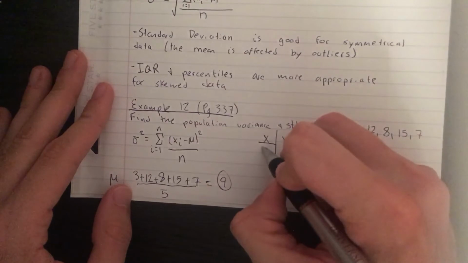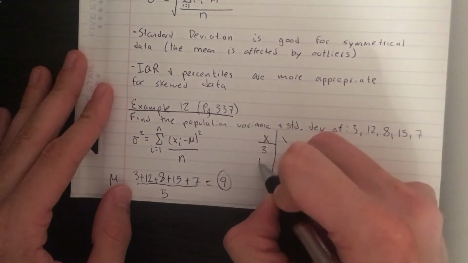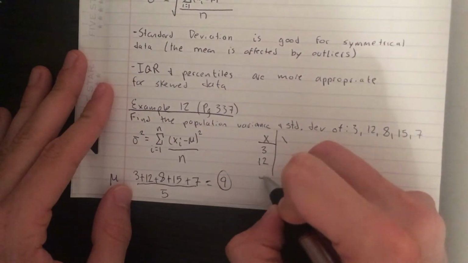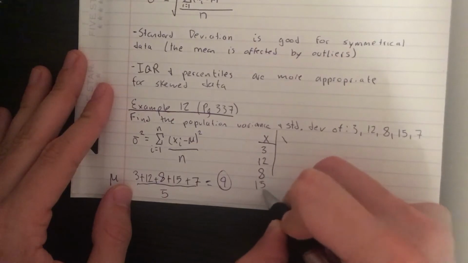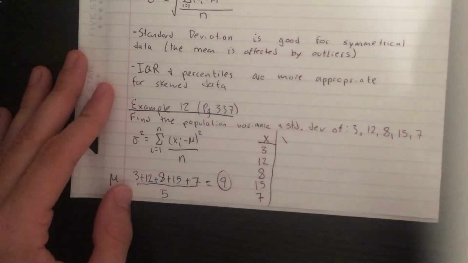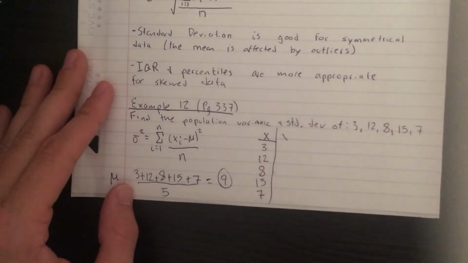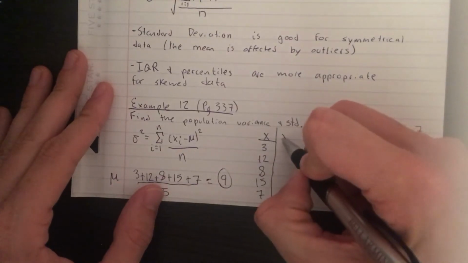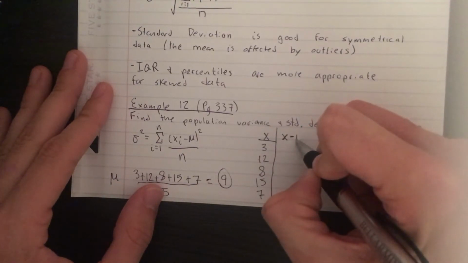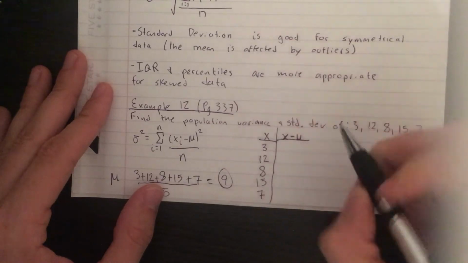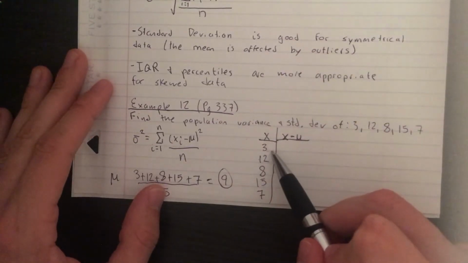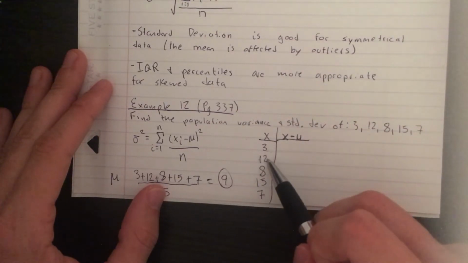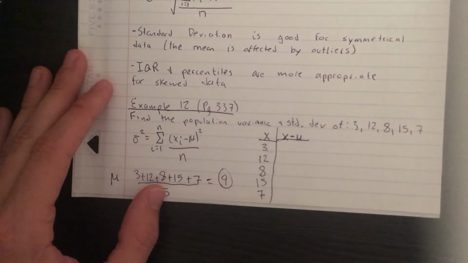So each of these individual data points we're going to call x. So 3 and 12 and 8 and 15 and 7. Those are just our individual data points. Now when we're calculating x minus the mean, we're calculating the distance from this data point to the mean. So I'm just going to subtract 9 from each of these values.